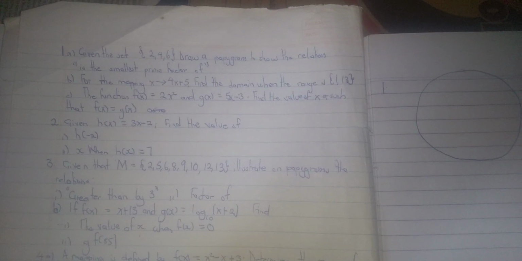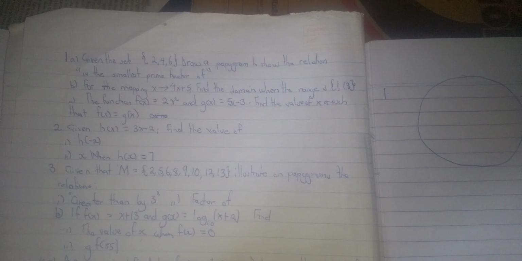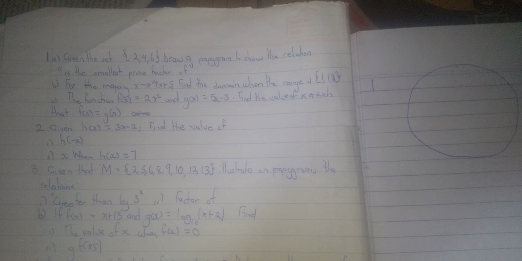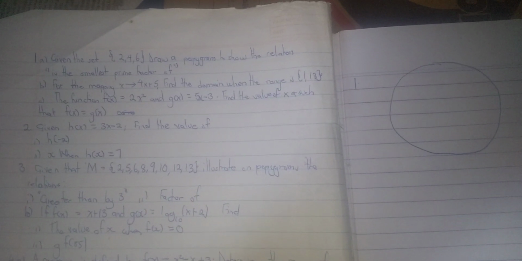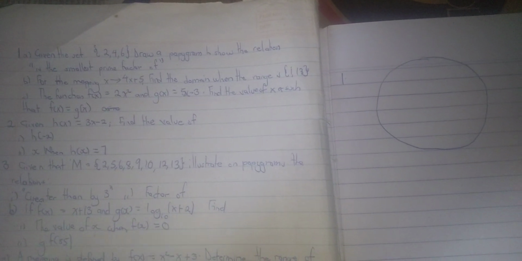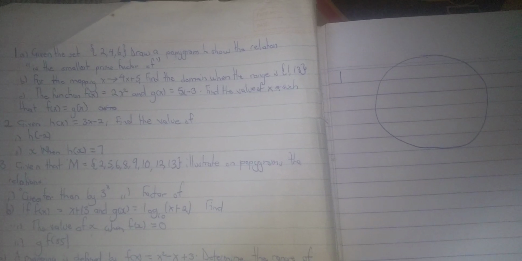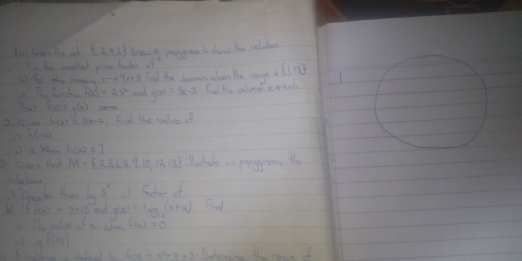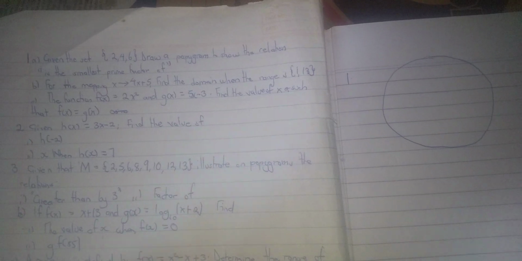So taking note of the smallest prime factor, under the prime numbers we have in that set, we have at least 2, which is a factor of both 4 and 6, and also a factor of itself. So they're saying "smallest prime factor of".